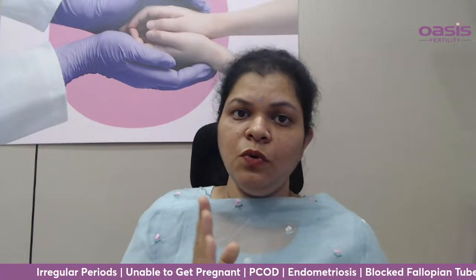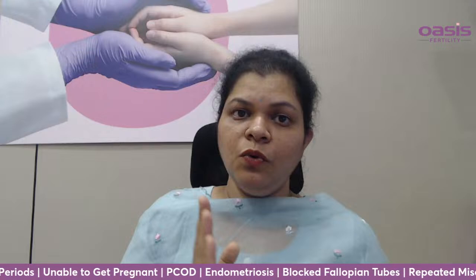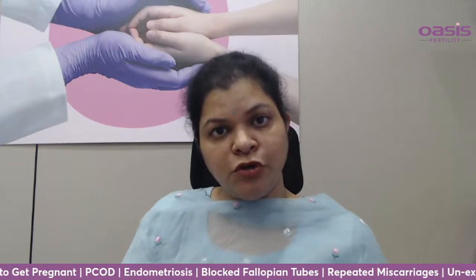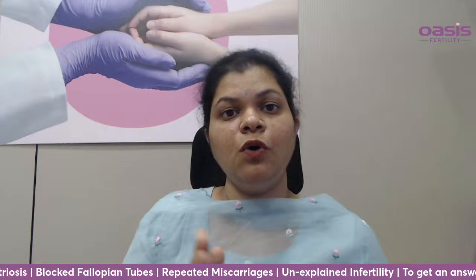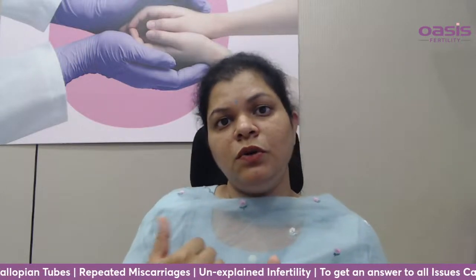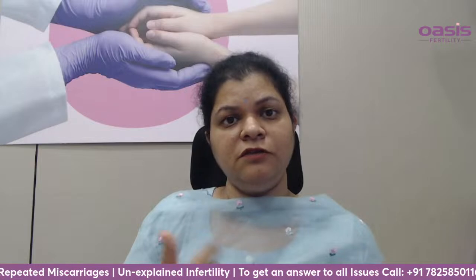So ovarian reserve keeps on declining as we age, and along with the number of eggs, the quality of eggs also goes on degrading along with our age. So, decreased ovarian reserve, low AMH, some hormonal imbalances which lead to non-ovulatory cycles. These reasons are still applicable in secondary infertility as well.